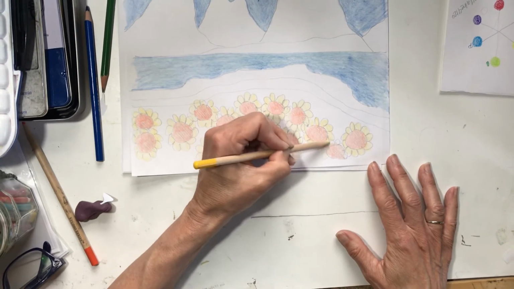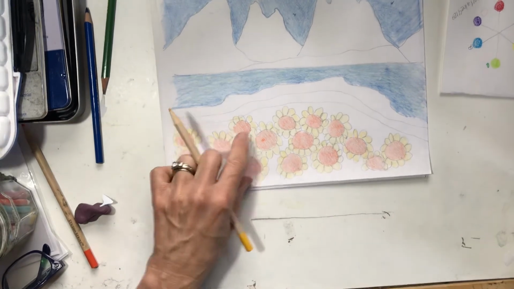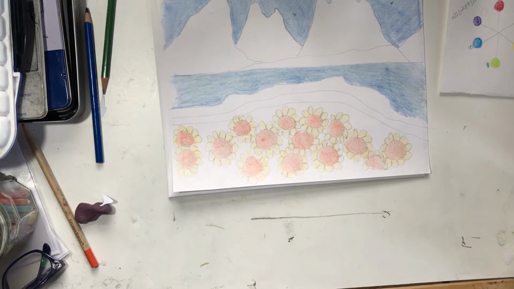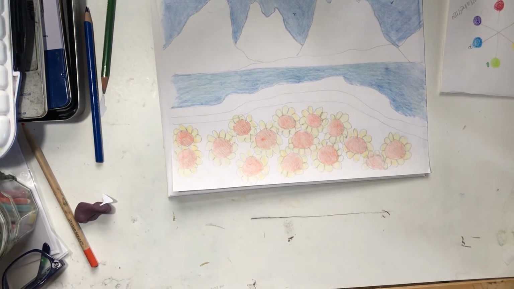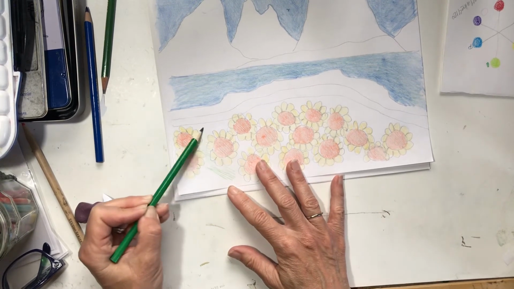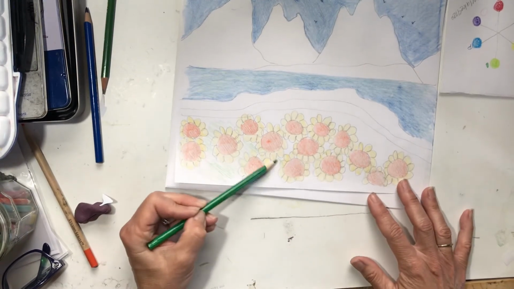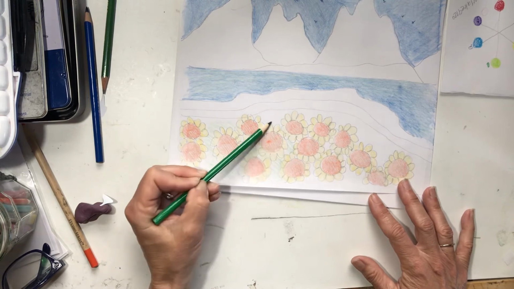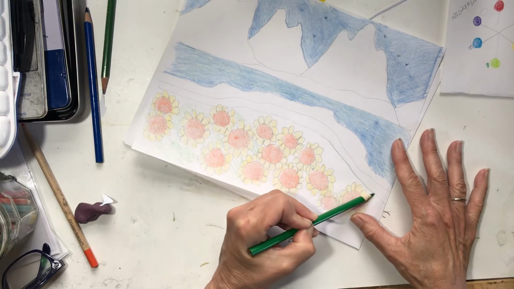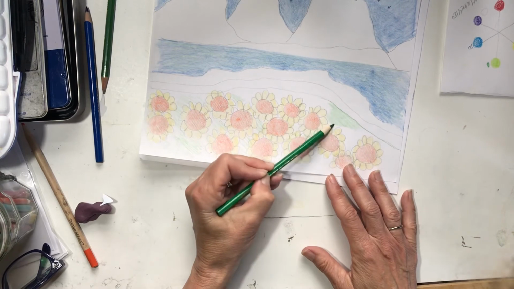Okay, let's see. There. Okay, cool. And then what we want to do is in the background of the flowers. Oh, this really hurts. I don't know why. Okay, we want to just do a little bit of green. It doesn't have to be exact, just kind of go around a little bit like that. Well, this is the edge of the road, so I guess we can color that green. That makes sense.